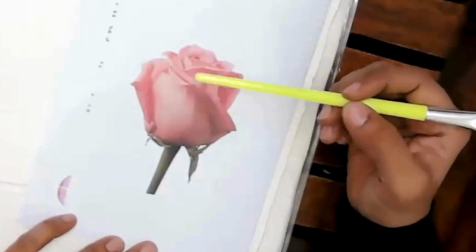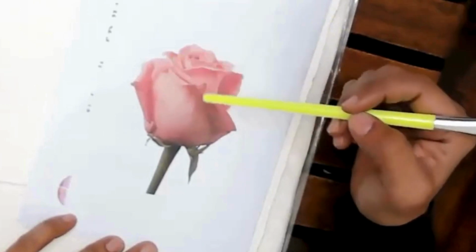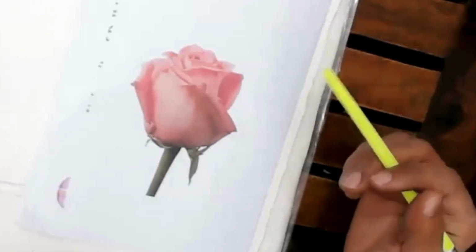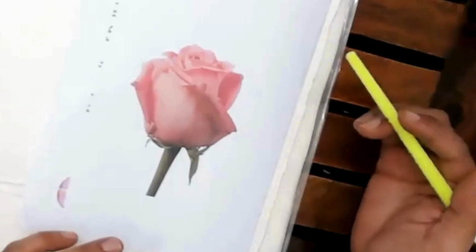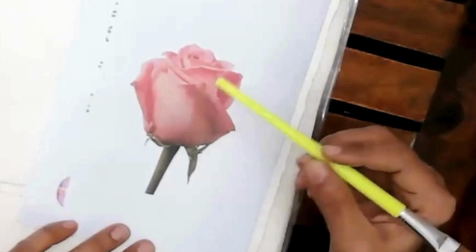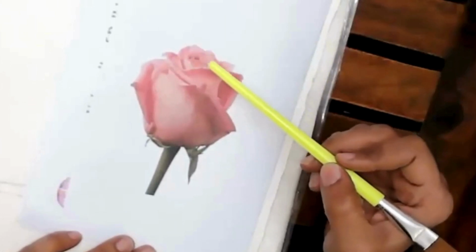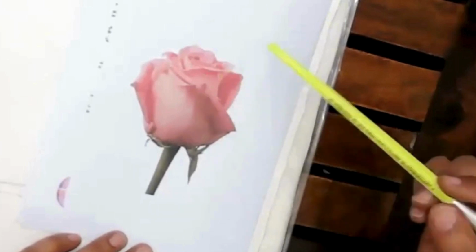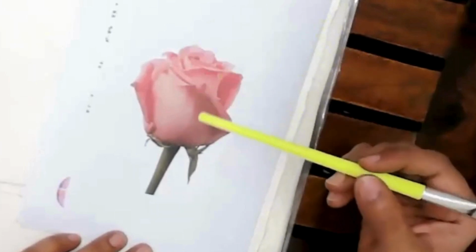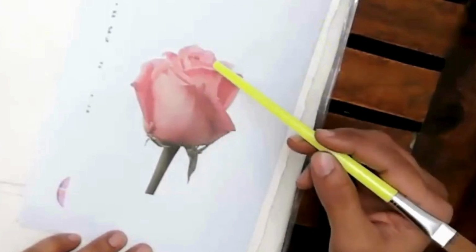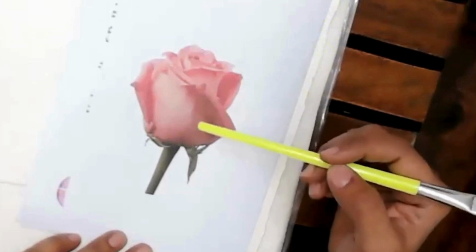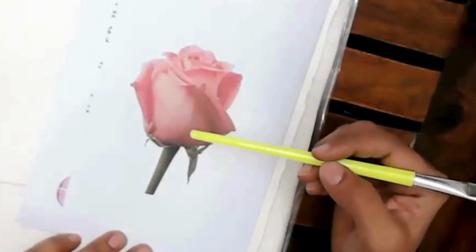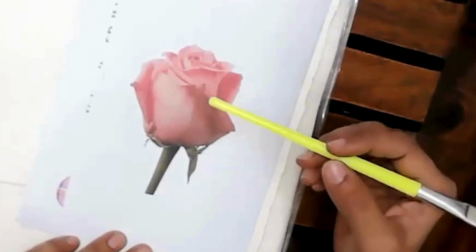So besides finding our darkest darks and the lightest lights, we also need to find what are the mid values. The mid values are those which are in between the lightest lights and the darkest darks. Some of these over here, some over here. If we can put down all the lightest lights, darkest darks, and the mid tonal values of this flower on the paper in the shapes in which we can see it, we will be able to have a painting which will look very much realistic.